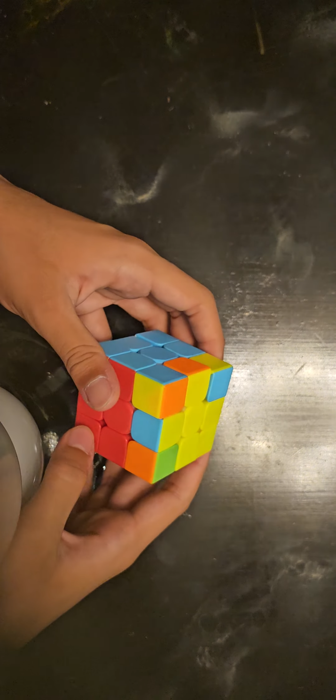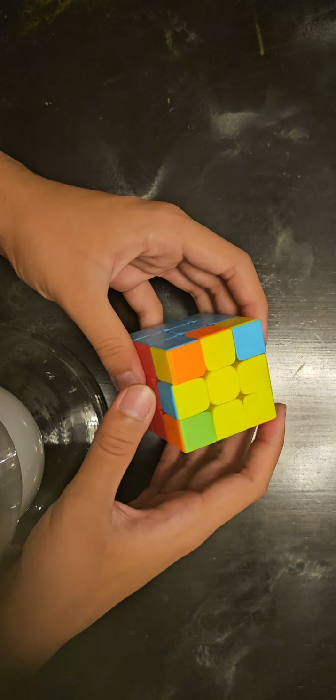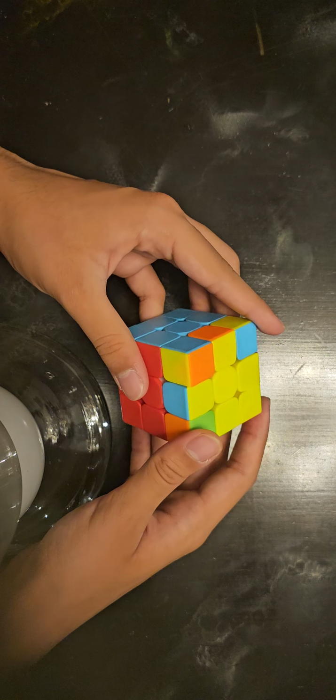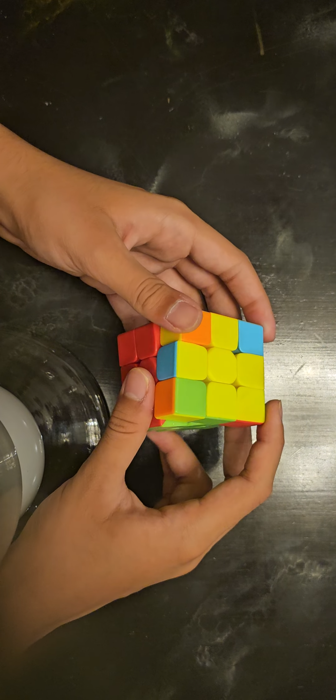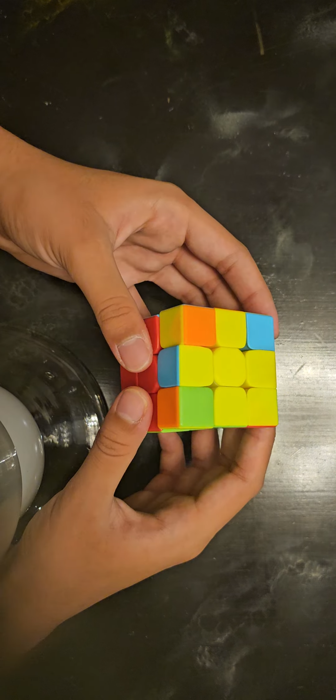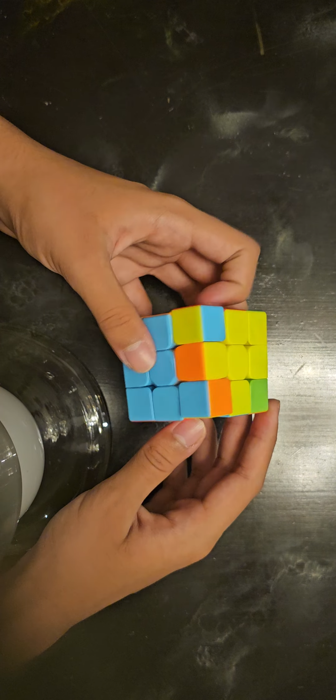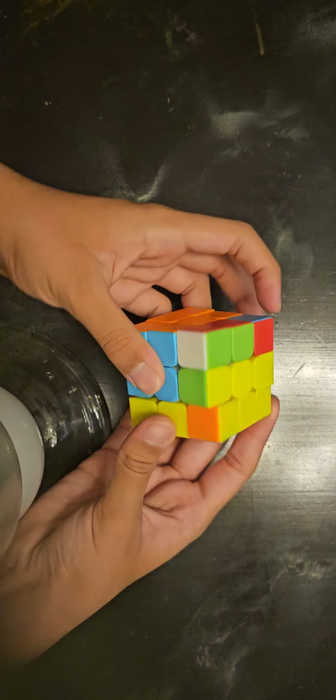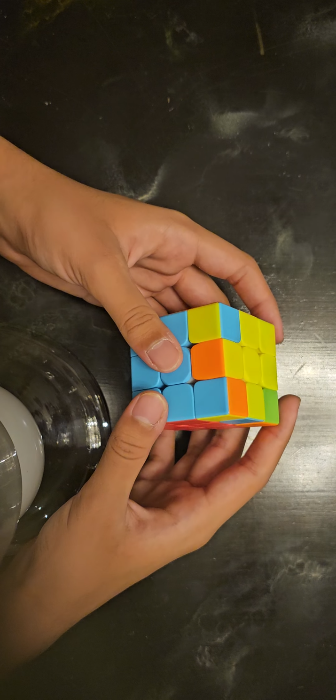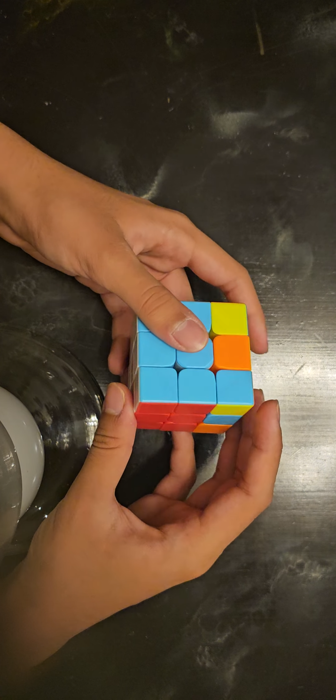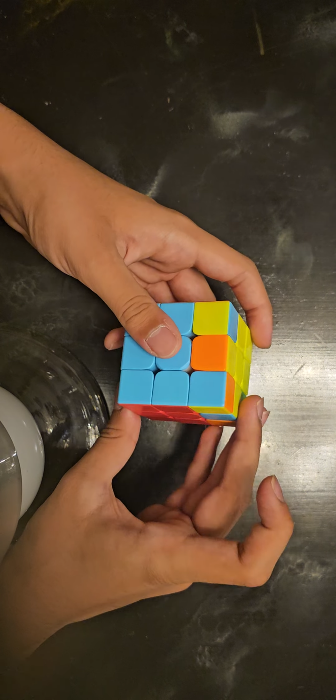So for the fourth one, we have a diagonal swap where these two corners need to swap with each other while these two are permuted. So what you essentially need to do is hold it from this angle, just like the backslice angle for case 2. You do the first few moves of a J perm like this.